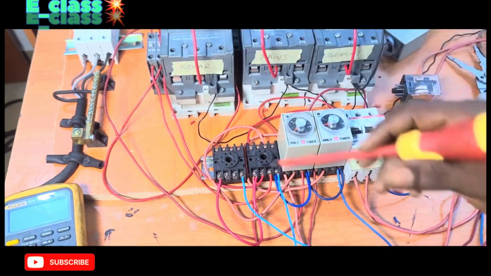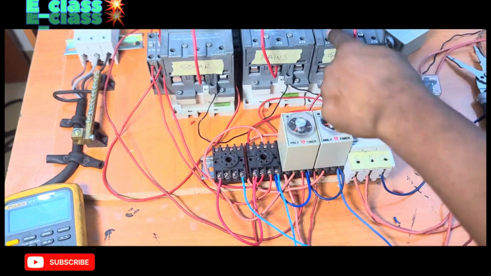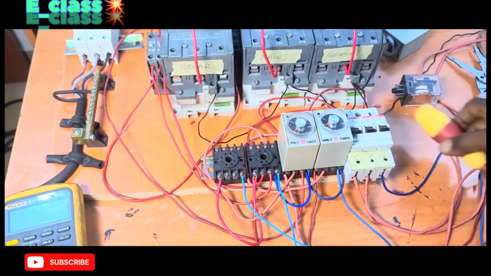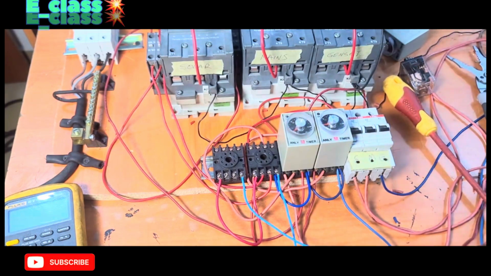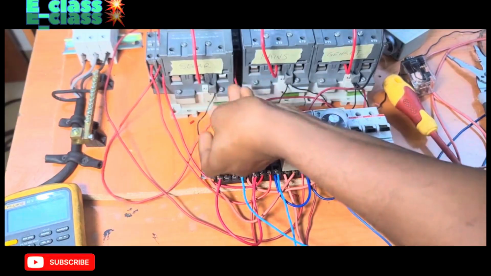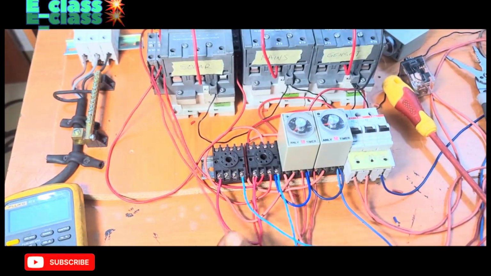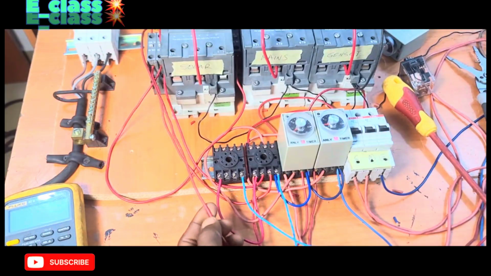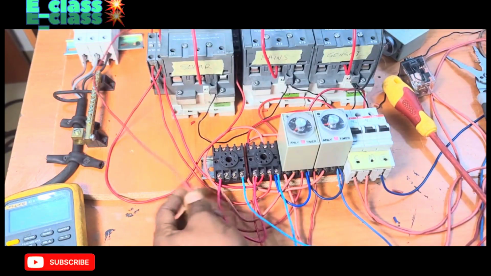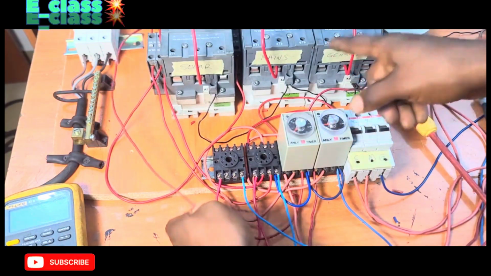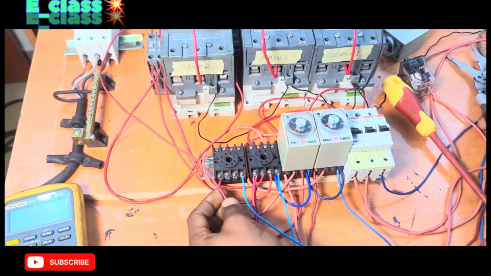So what we're going to do is locate the wire to the coil, and then we use it. This one comes here all the way to here, and this is the wire to the coil of this one. So let us try if this is going to give us what we want.